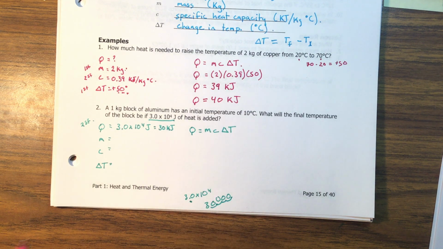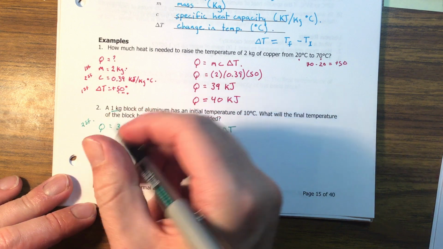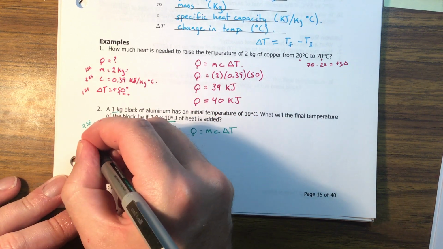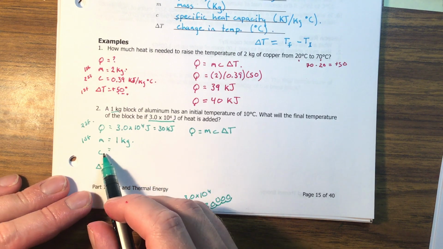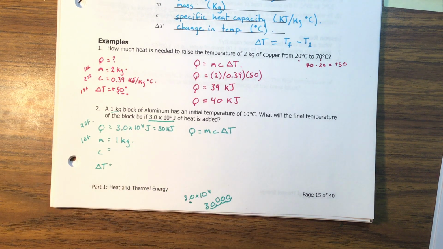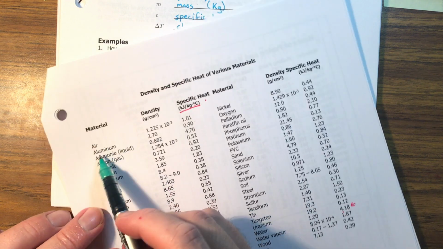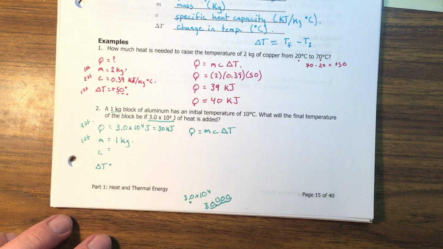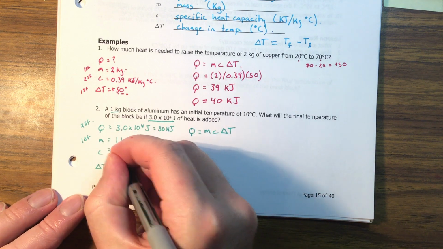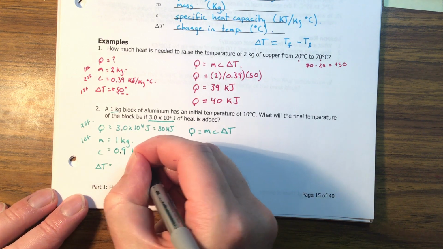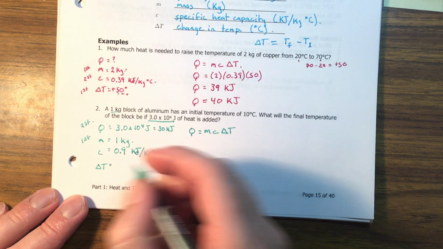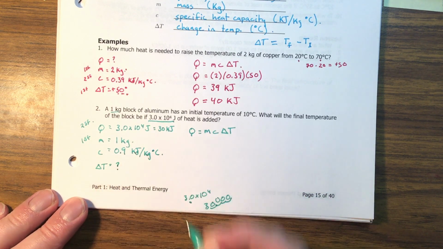Mass, we know the mass. The mass is 1 kilogram. This has 1 significant figure. We know the C because it's aluminum, so we can pull out our chart, find our aluminum, 0.9 kilojoules per kilogram degrees C. Our change in temperature we don't know.